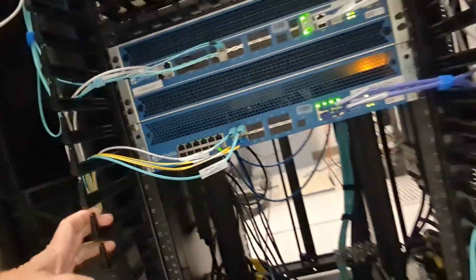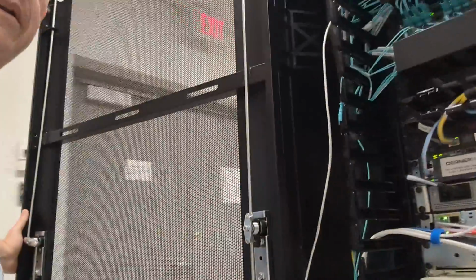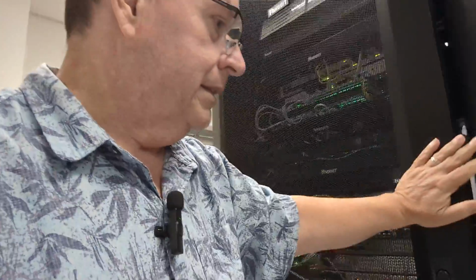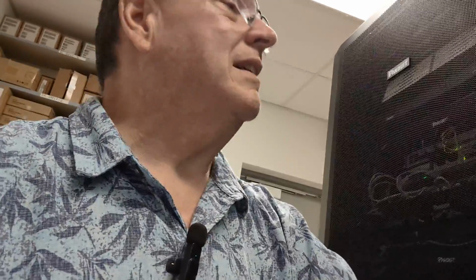All right, that is rack number 1. Wasn't that exciting? I shouldn't joke. For a lot of you, it probably is. You've never seen stuff like this. Come on. Okay. All right, we'll do it this way.